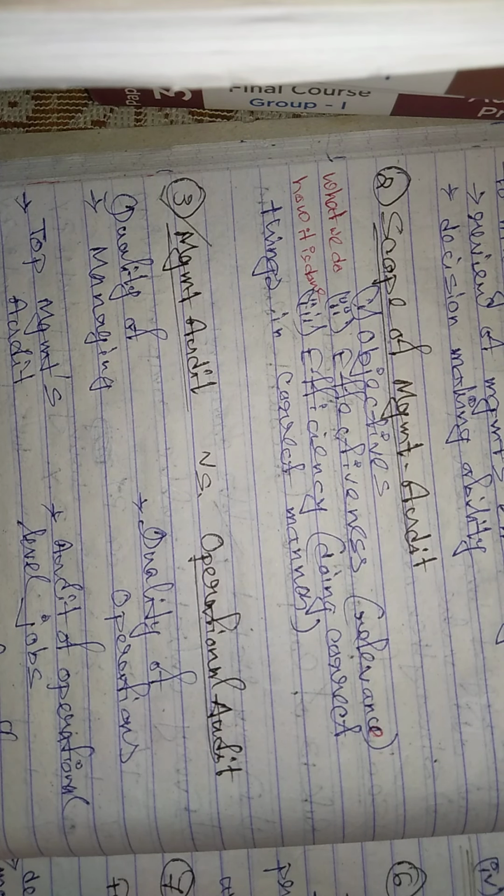The next important question is management audit versus operational audit, that means the difference or distinction between the management audit and operational audit. I will be referring to this question after I complete the operational audit discussion. But this is a very important question.